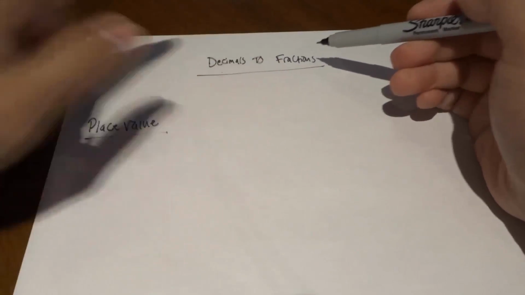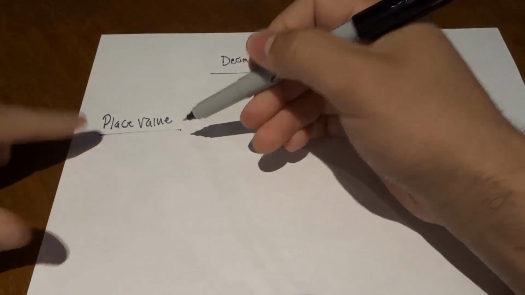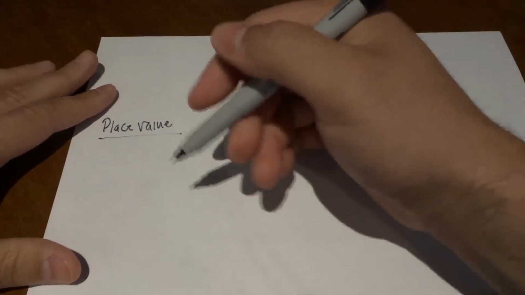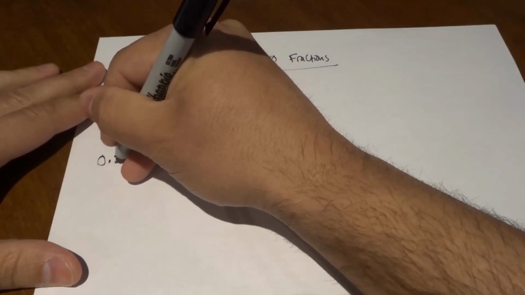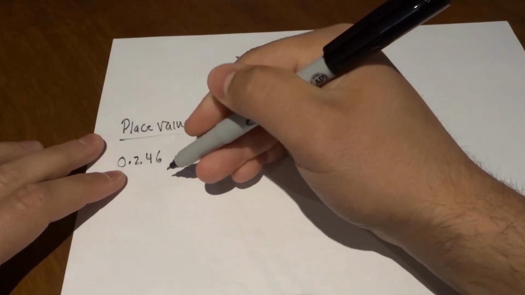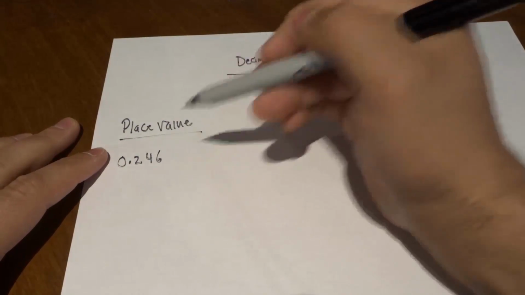Now it's important first and foremost to know the place value of the decimal number that you're working with. So I'm just going to write 0.246 just for simplicity over here, and you have to know what each of these means in terms of place value.